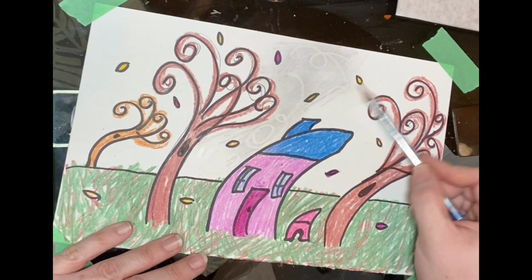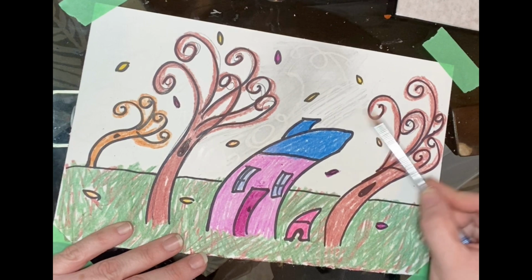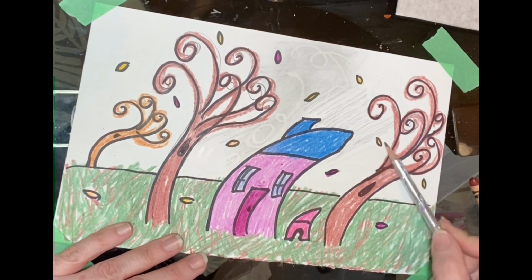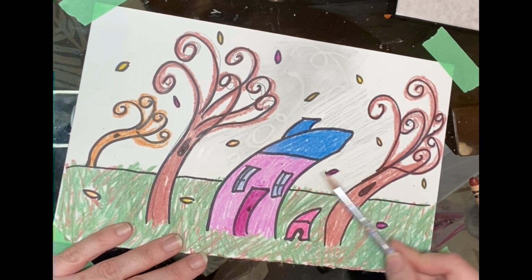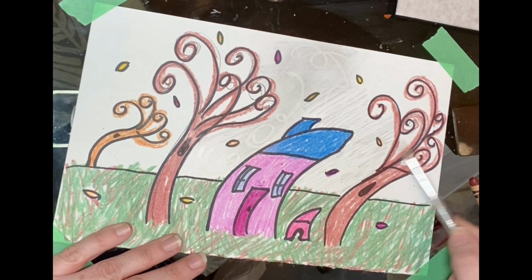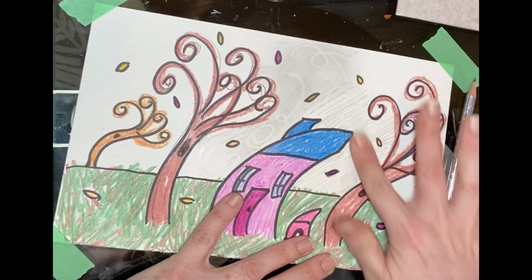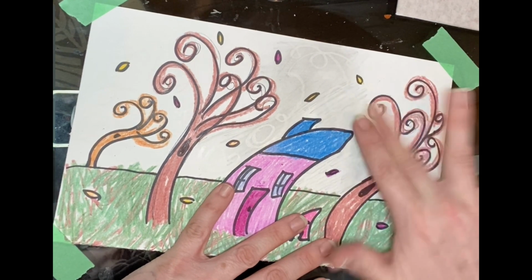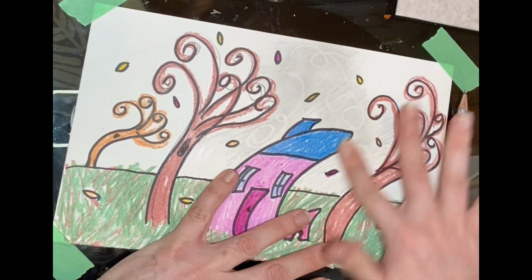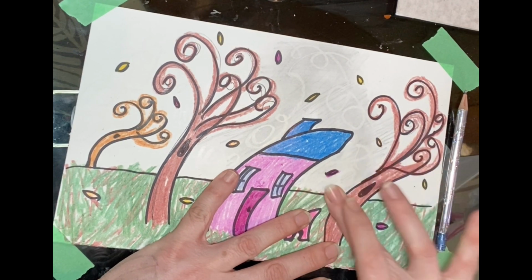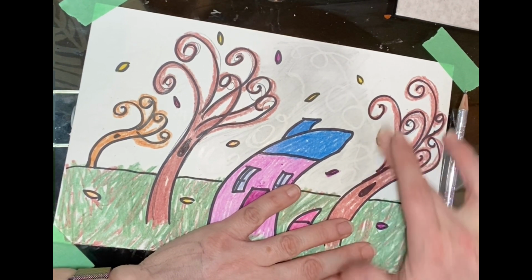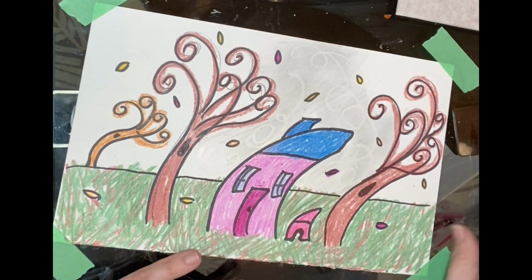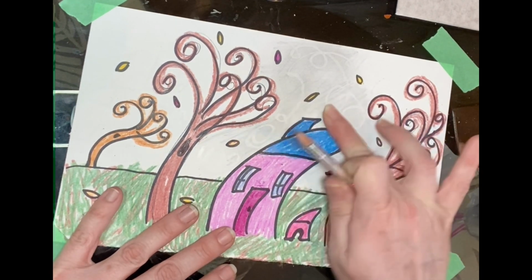All right, so you're just going to do this to all the back of your sky after you've done your swirling white crayon to make wind. I'm coloring just lightly, and then use your finger, and then your white crayon will start to show up. Kind of makes some squeaky sounds, but that's okay. That's fun.